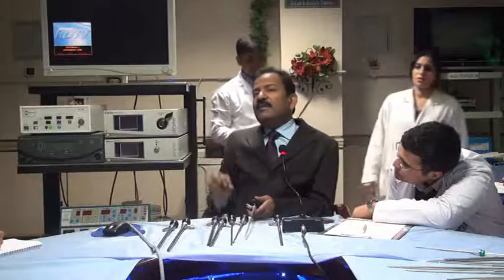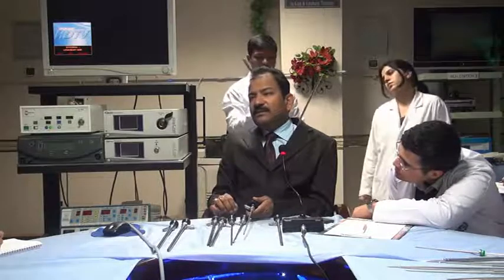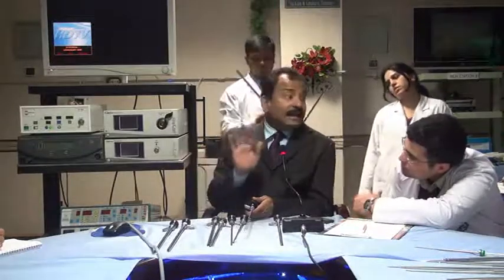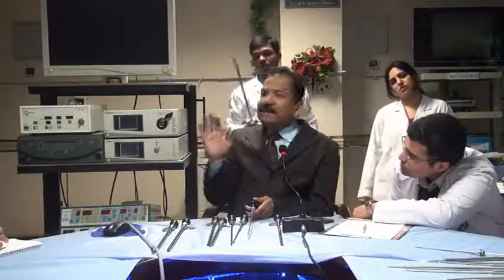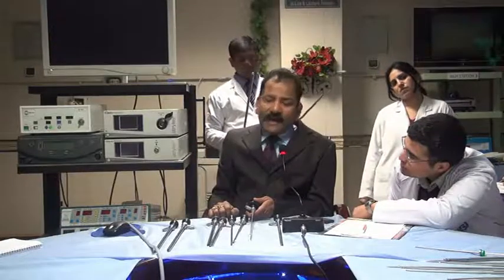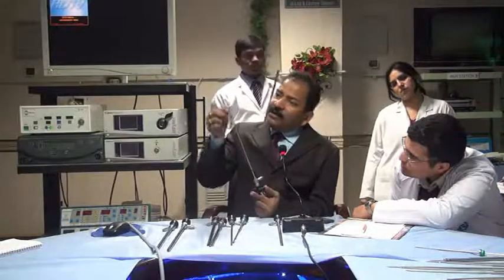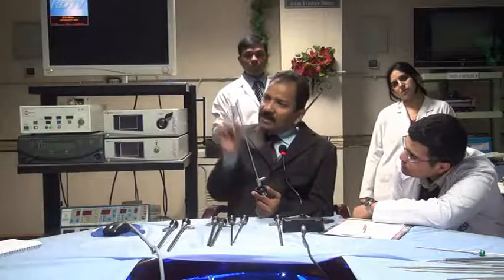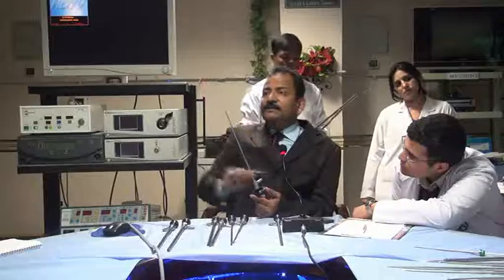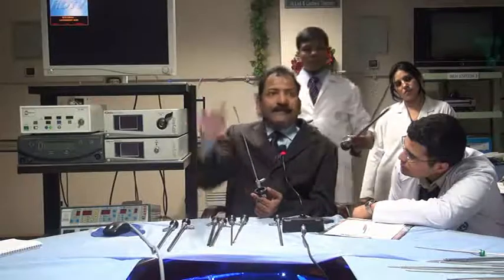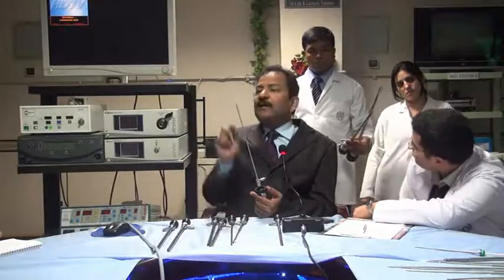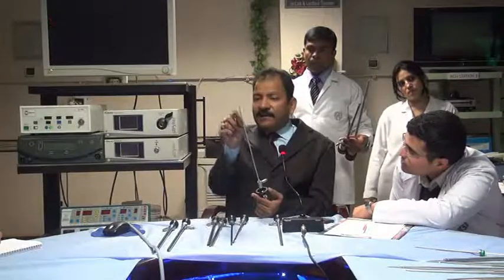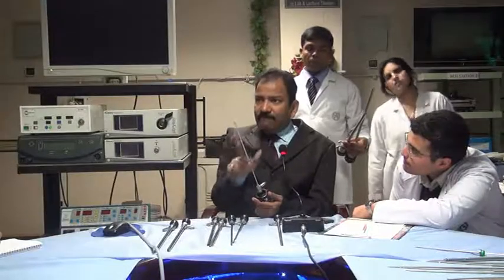That is one problem. The second is light. Light is a limiting factor. Why? Because not only are the prisms of a small diameter, the number of fibers to carry the light is also less, because the light fibers surround the prism.